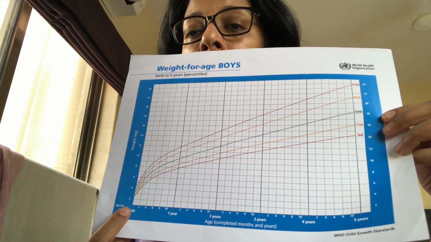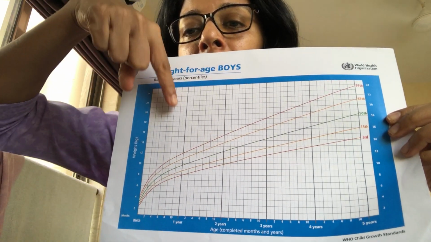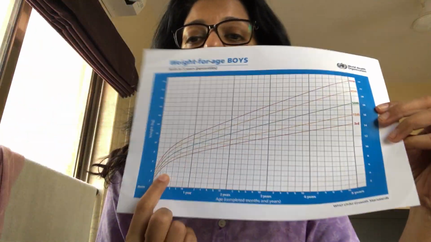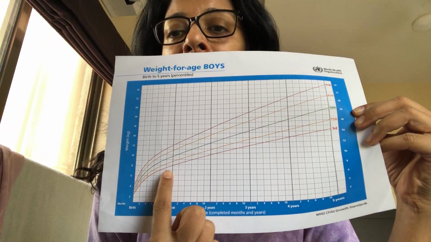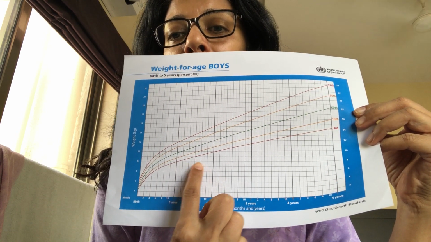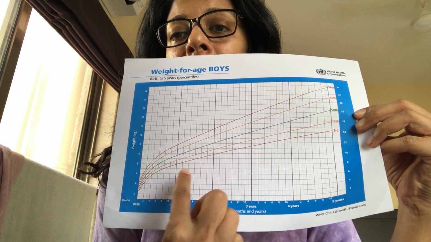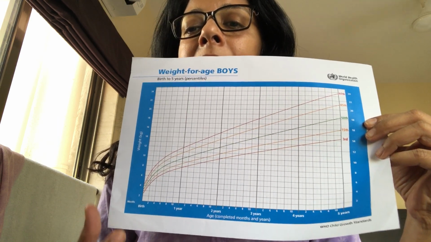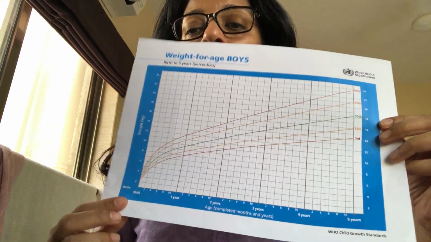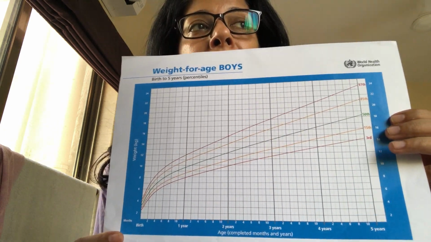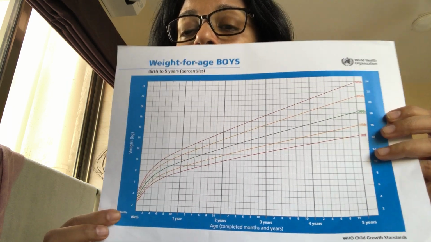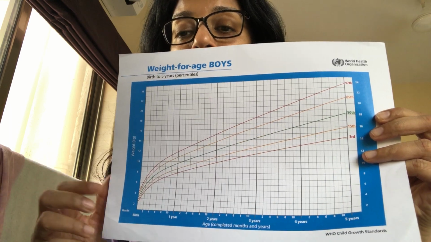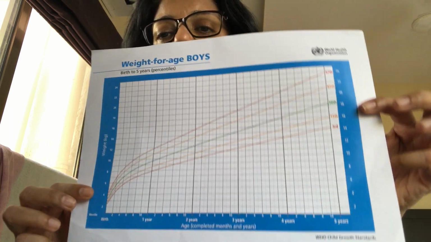pretty good rate. Now if you look at the growth chart, in the first 1 year of age, look at how the child is growing, pretty fast growth, and then they slow down, right? If you look at the trajectory, the first 1 year is pretty fast growth. So by 6 months of age, your 6-month-old boy child should be around 8 kg. And for a girl child, they should be about 7.5 kg at around 6 months of age. So this is how we track.